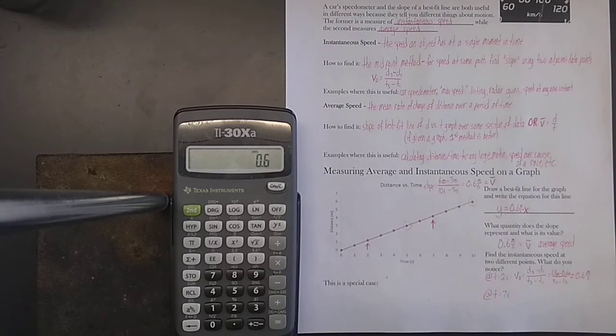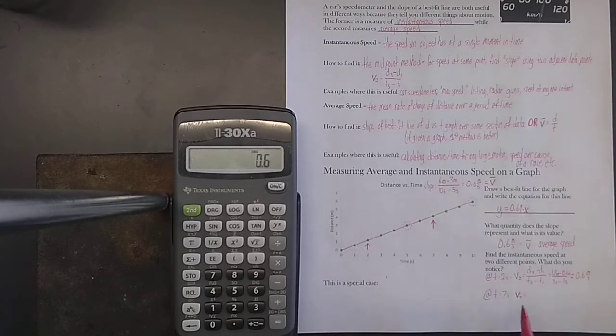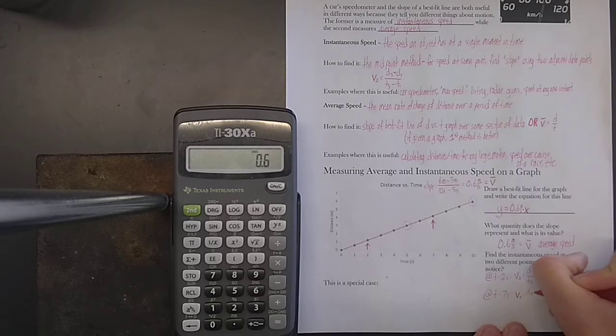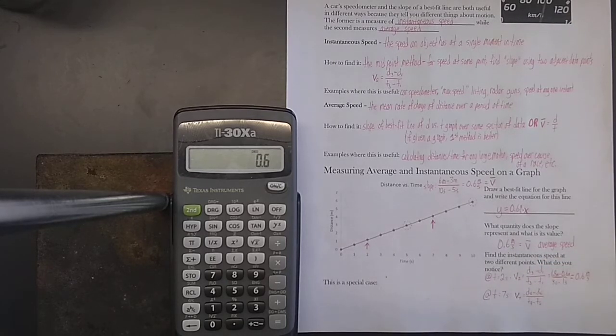Interesting. Let's see what it is at 7 seconds. This time, I'm finding the speed at 7 seconds, so I'm going to label it V7. And you don't have to do the subscript, but I think it helps to understand exactly what you're doing. D8 minus D6 over T8 minus T6. And again, these are not numbers like you're going to do math with. They're just subscripts. They just explain which data point you're looking at.